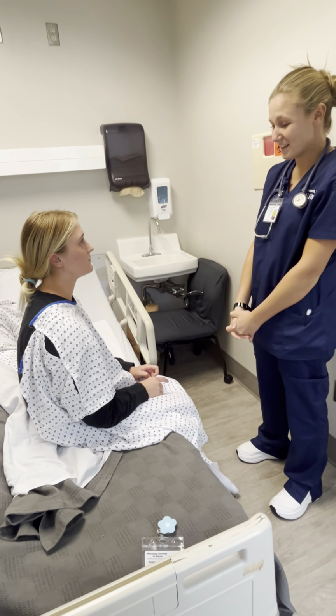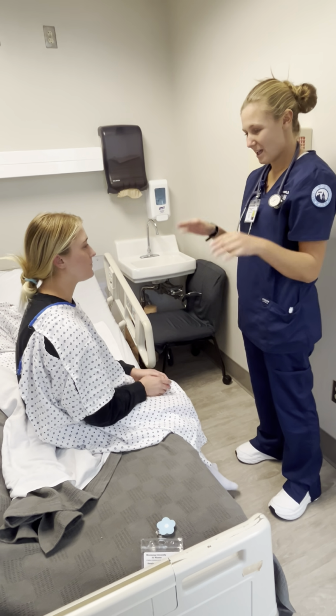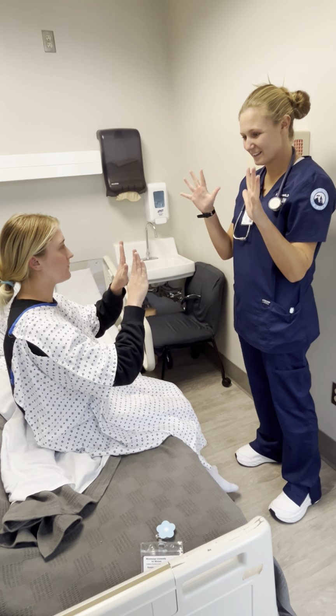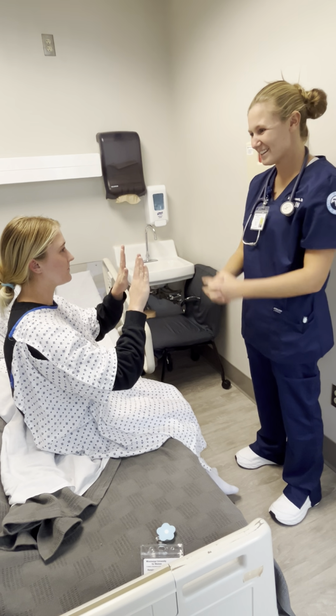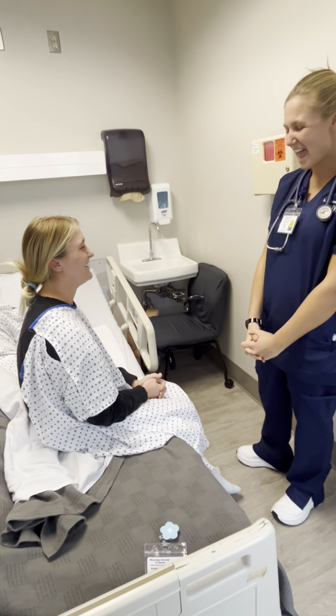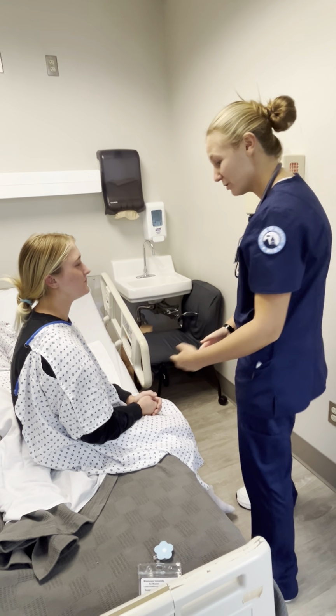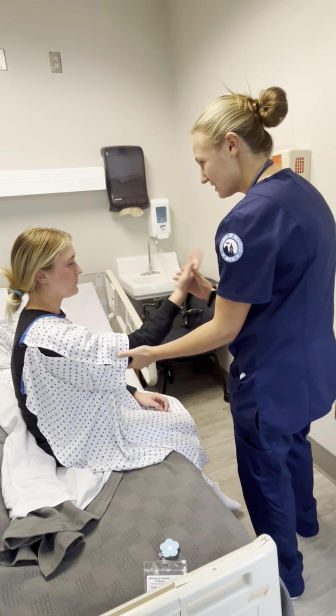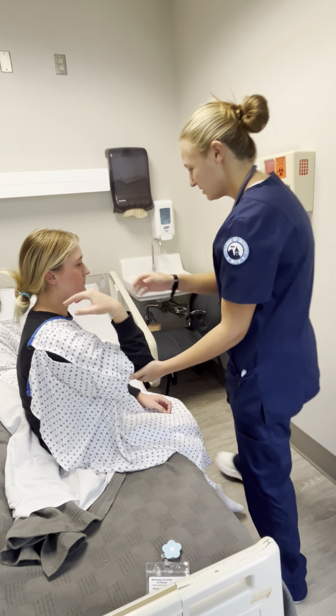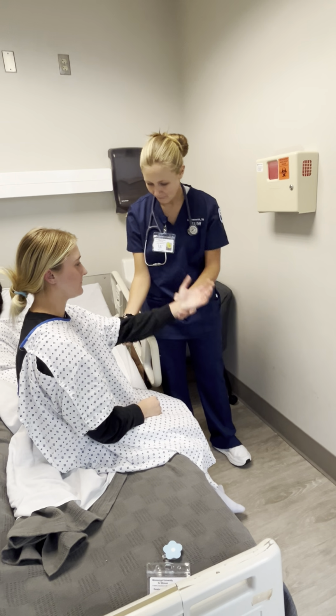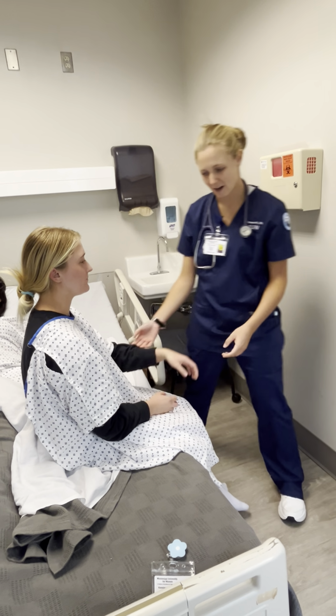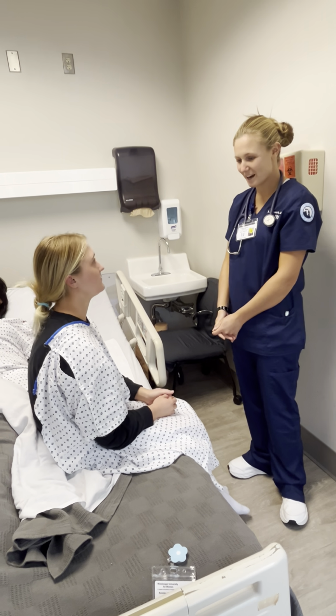So now I'm going to test your range of motion in your hands. So if you'll just go like this and extend, abduct, there you go. Okay, so there's full range of motion in the hands. And now your elbows, I'm going to hold your elbow, and you're going to flex and extend. Full range of motion, and equal bilaterally in elbows.